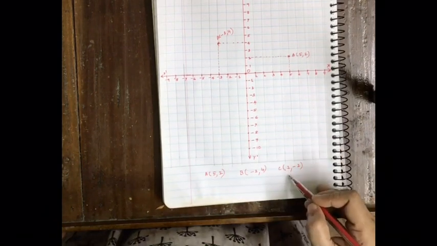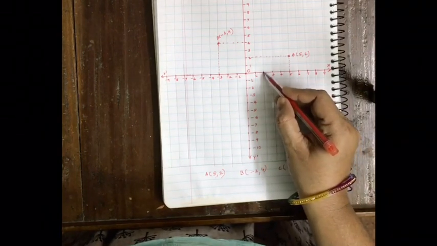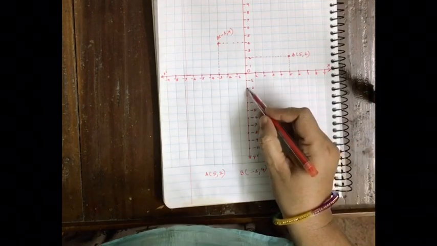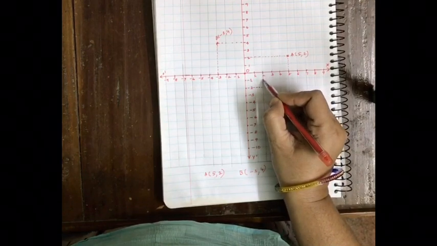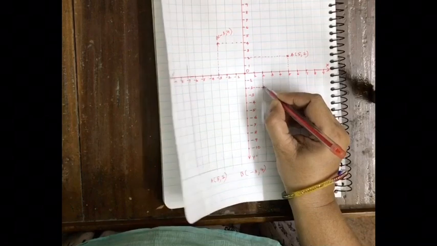So abscissa 2 means along the positive x-axis you will be taking 2. Okay, keep it in mind. Next the ordinate is -2. So draw from -2 and 2 from the axes. So they will be meeting here.